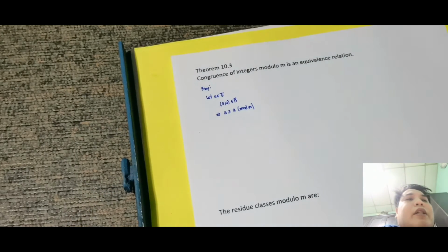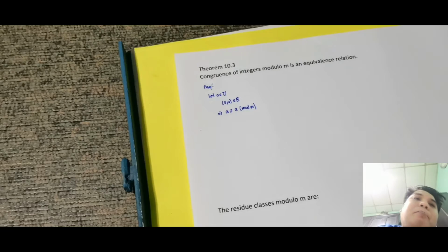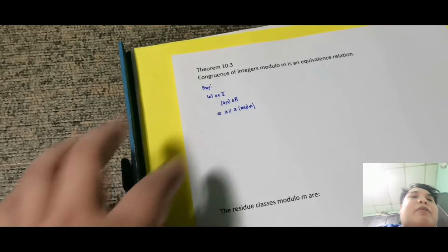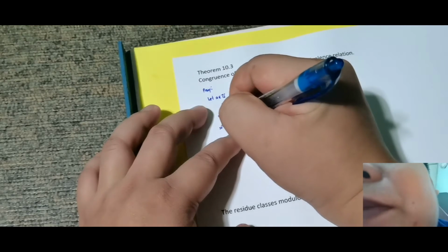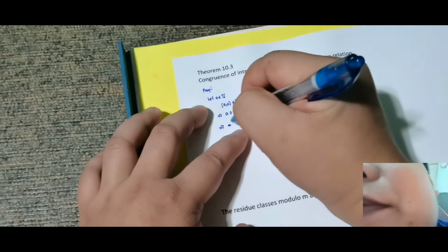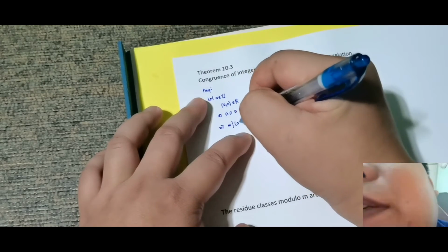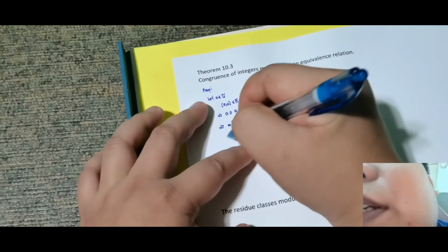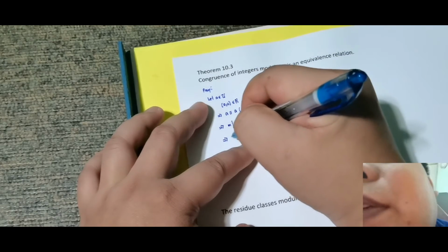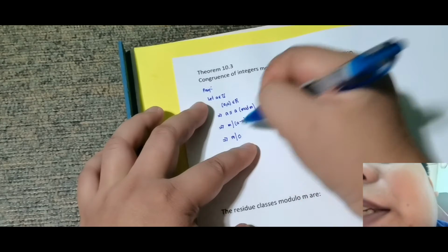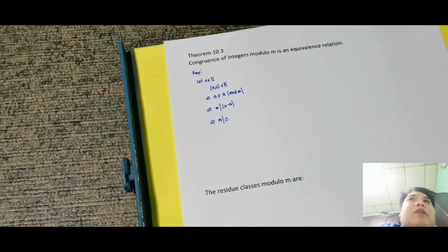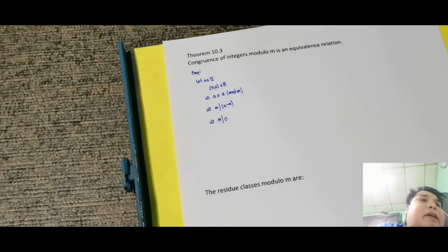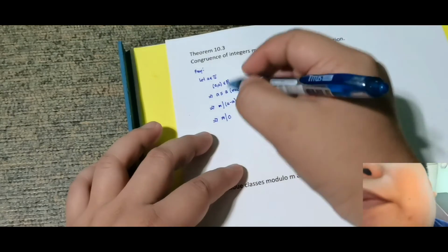Next, by definition of congruence, this implies that m divides a minus a, which implies that m divides 0. Note that by property this is true: 0 is divisible by any number. Right? So we know that this is true.